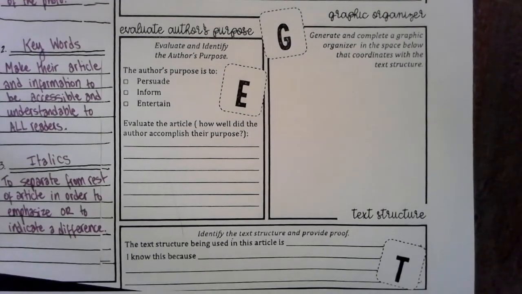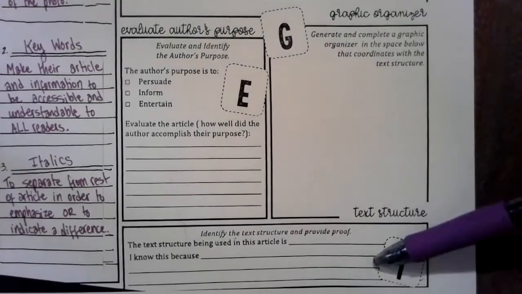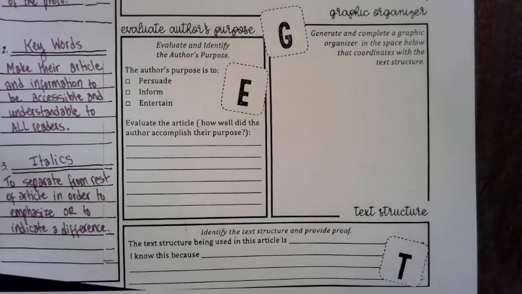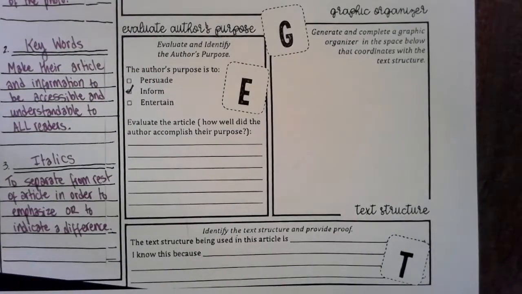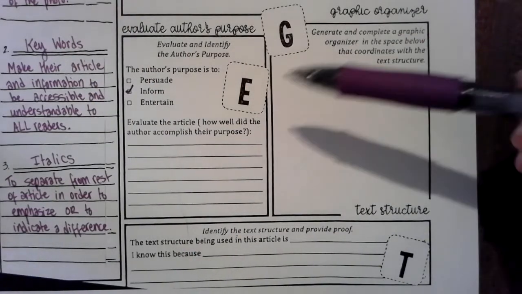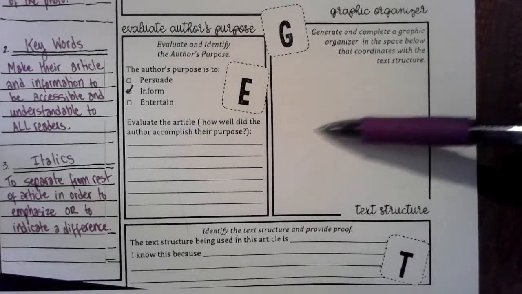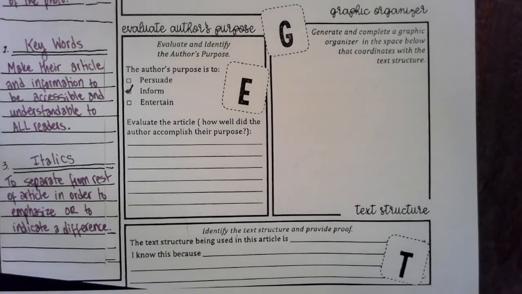Alrighty, time for our last couple sections in the target worksheet. I'm going to start with the text structure before I get to evaluating the author's purpose, because this, first of all, we already know is going to be informed, so you can check that. But we're going to leave this for last because part of this will help you answer this.